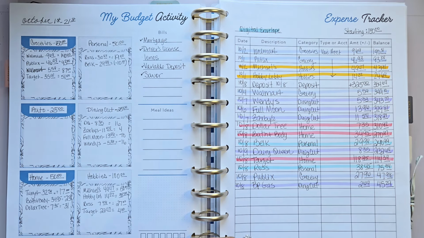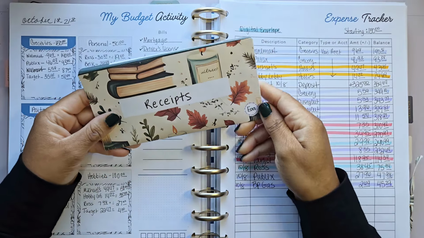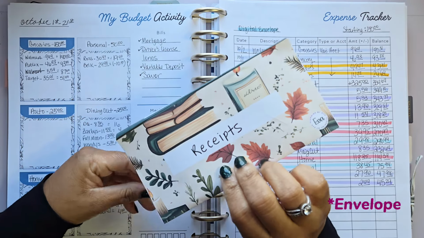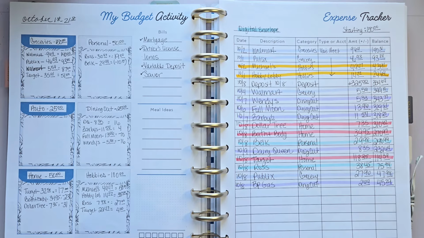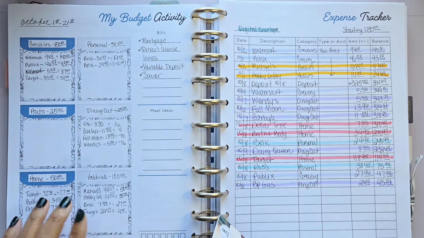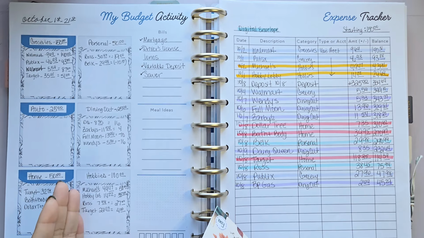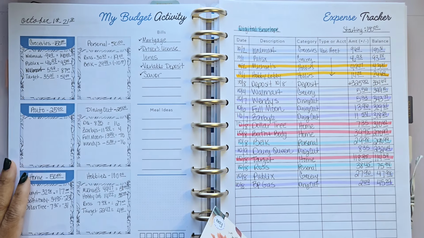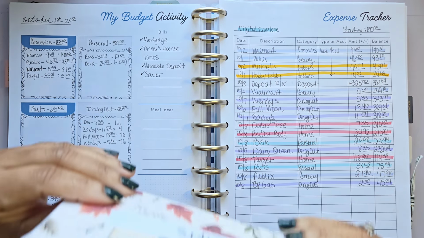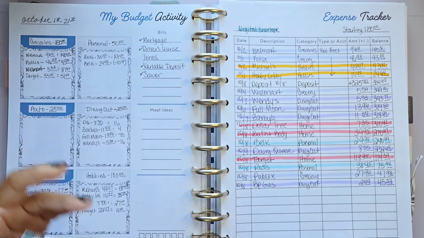But I am keeping my receipts in a cash envelope folder. And I'm only keeping receipts in here. I don't have cash in here. My digital envelopes are really these envelopes on the left-hand side of my budget planner. This is where I track my digital envelopes. This is where the digital envelope magic happens. I only use this physical envelope to keep up with receipts. I want to be really clear about that.